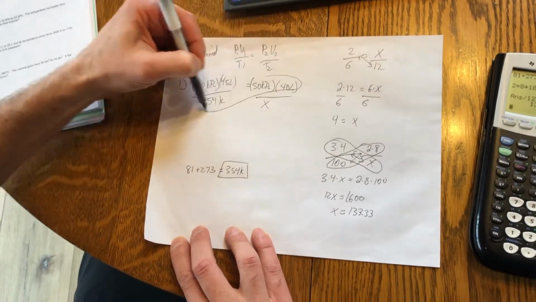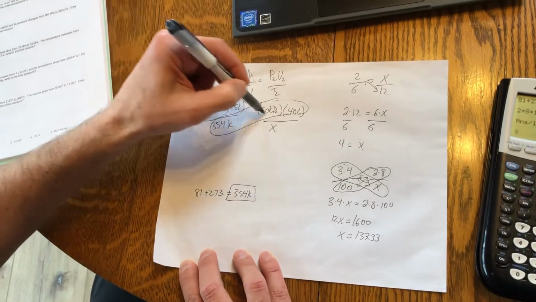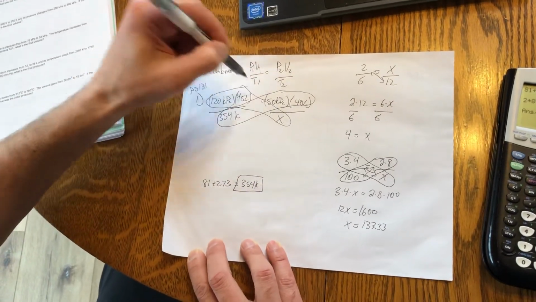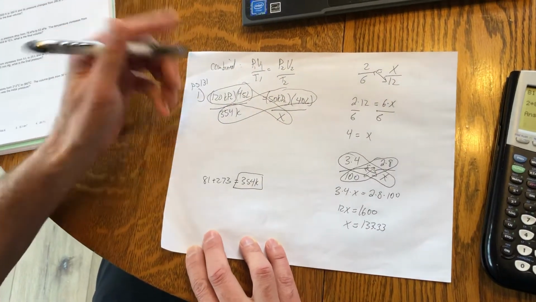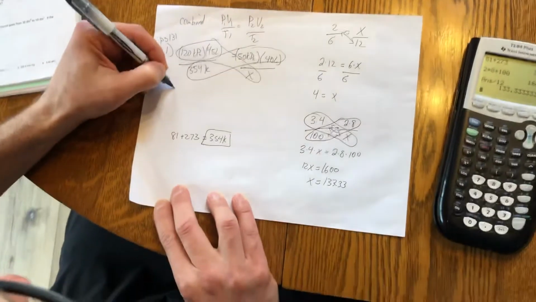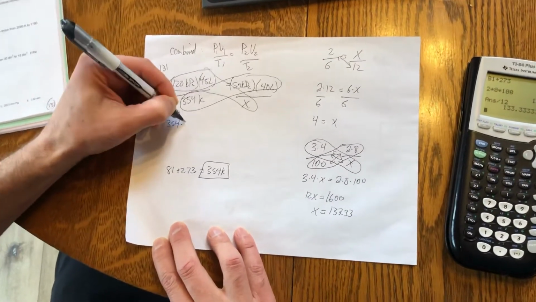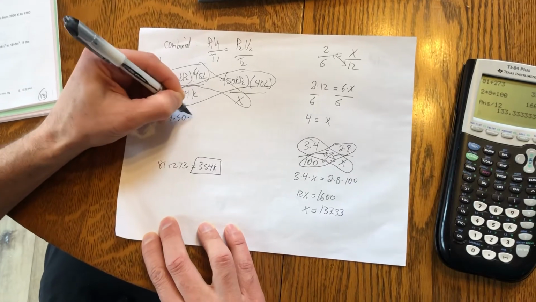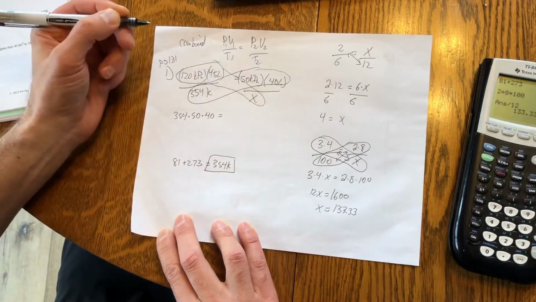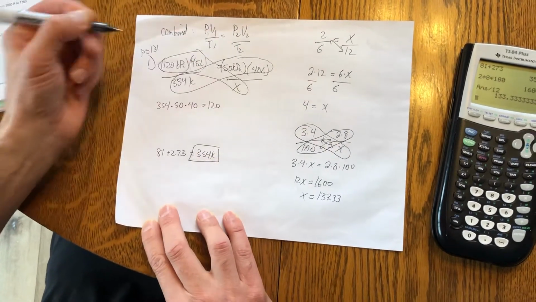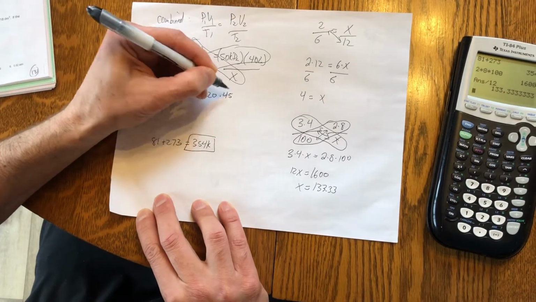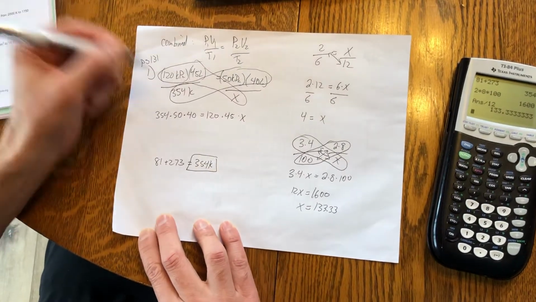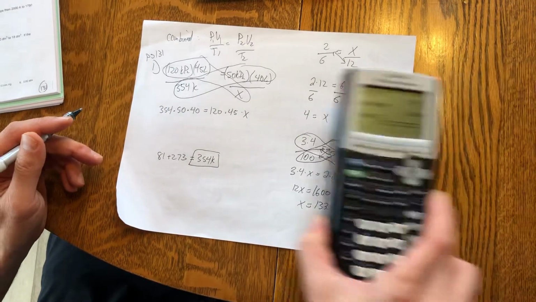So these times each other equals those times each other. So with dropping my units to simplify, I'm gonna have 354 times 50 times 40 equals 120 times 45 times x. Okay, I'm gonna simplify.